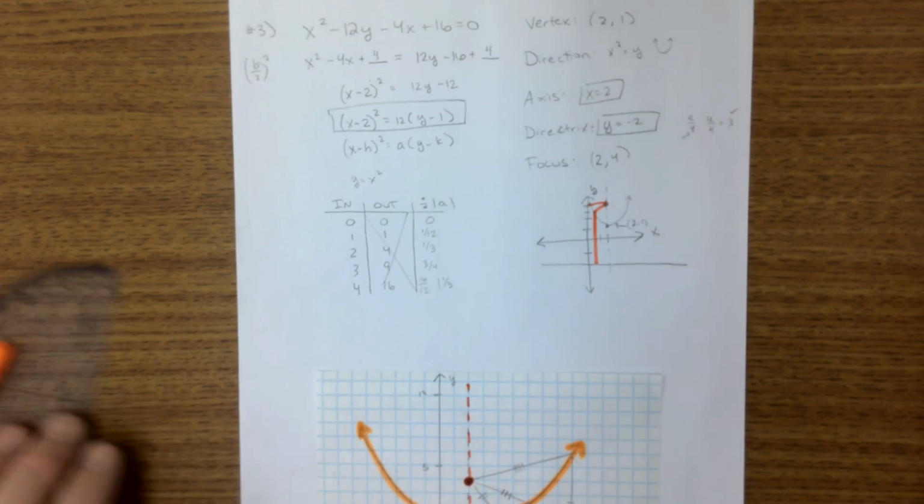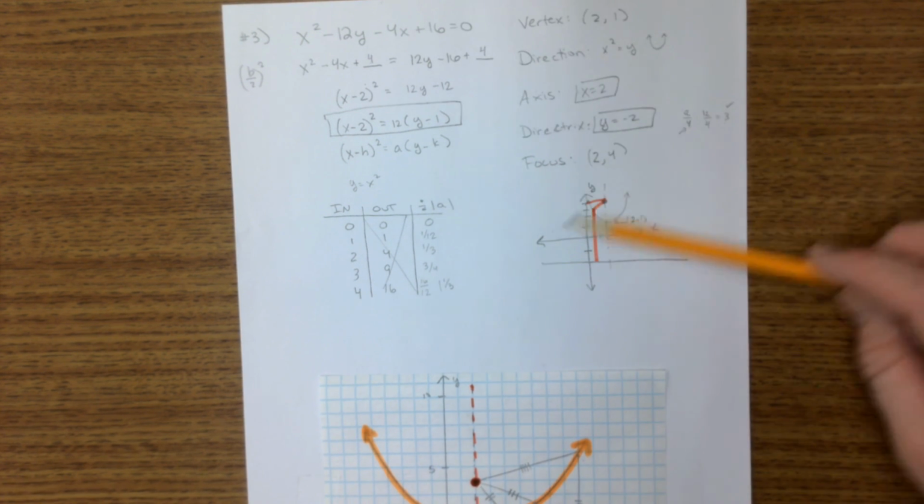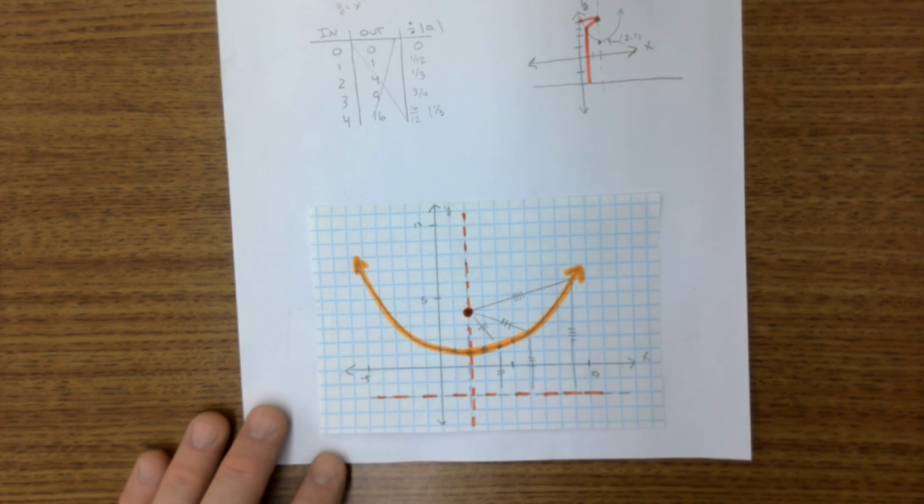All right, hope this helps. This walks you through all the steps of taking this initial equation, finding out a lot of information about it so we can draw a really neat graph at the end.